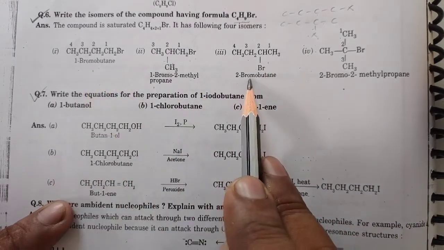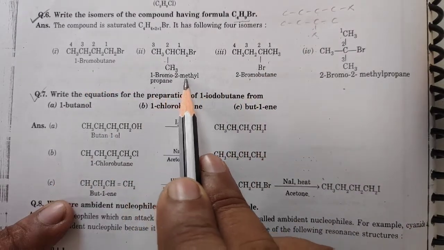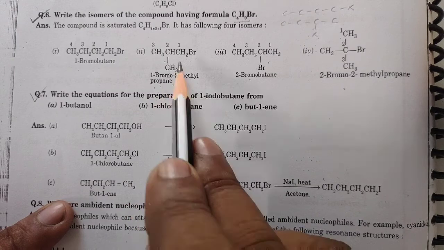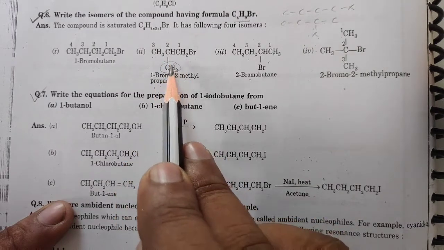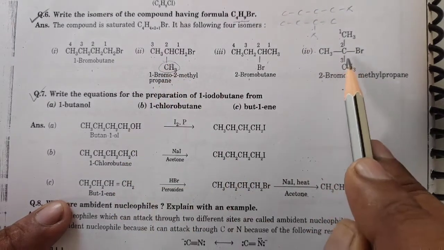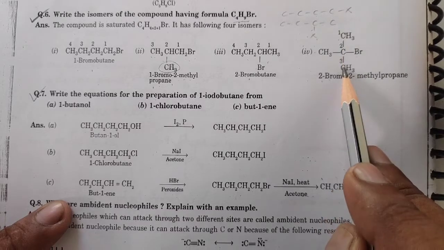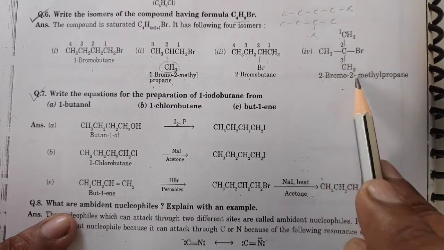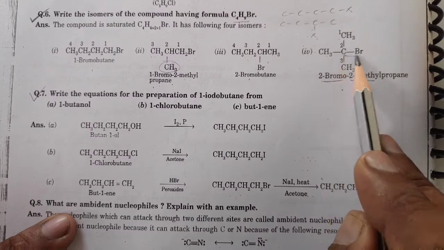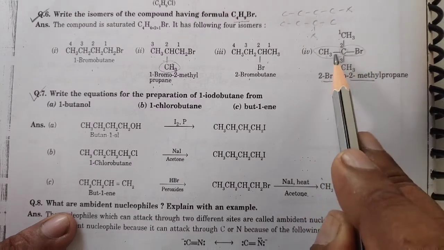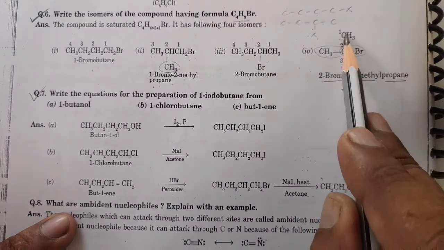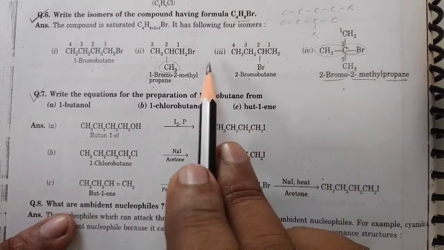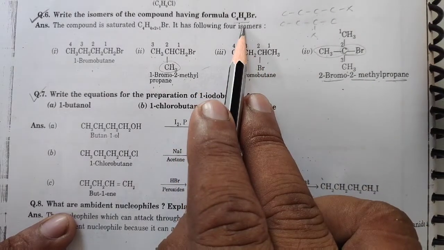So 1-bromobutane and 2-bromobutane. Then 1-bromo-2-methylpropane, where the methyl is at the second position and bromine on the first carbon. And 2-bromo-2-methylpropane, with the bromine and methyl both at the second position of the 3 carbon chain. So these are the 4 isomers possible for this.